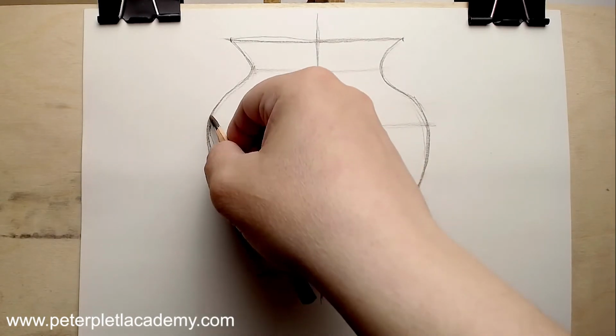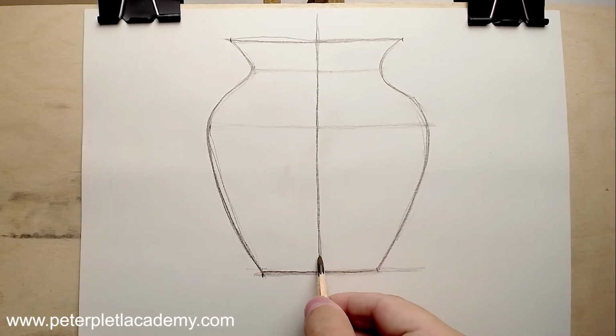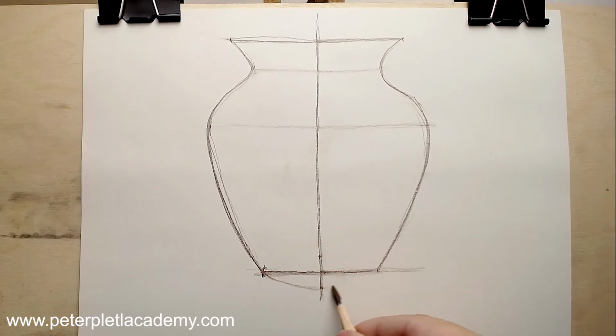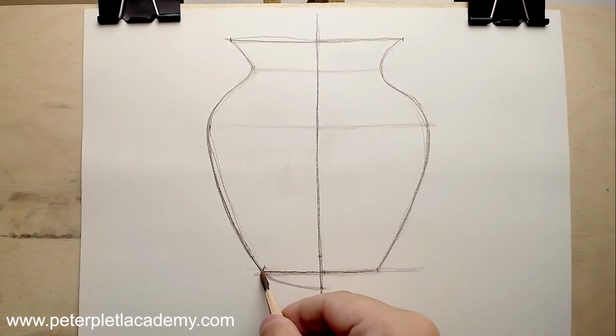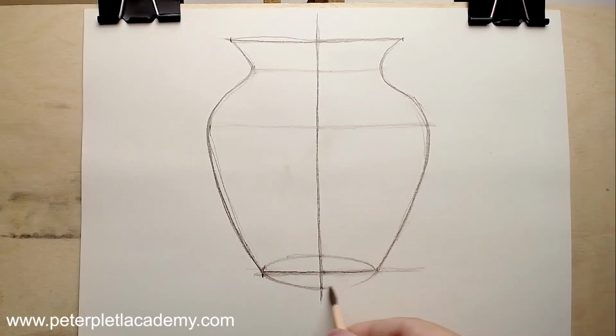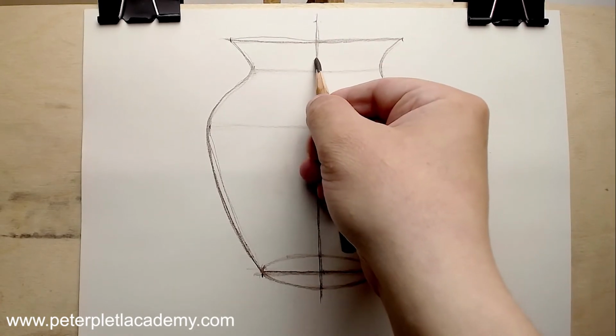As we know, it's not finished because we need to finish the bottom and the upper side. So I will start to make the bottom side. And the upper side.